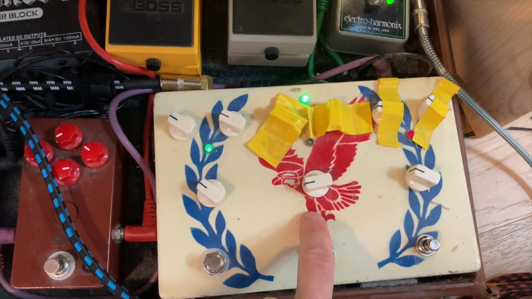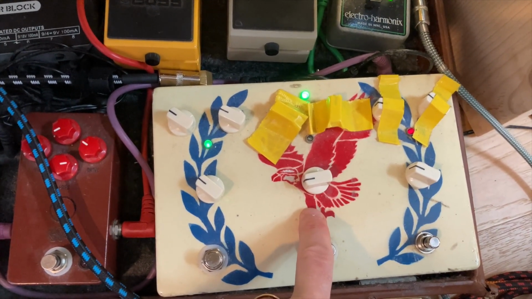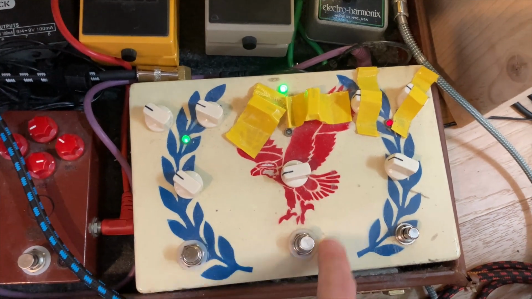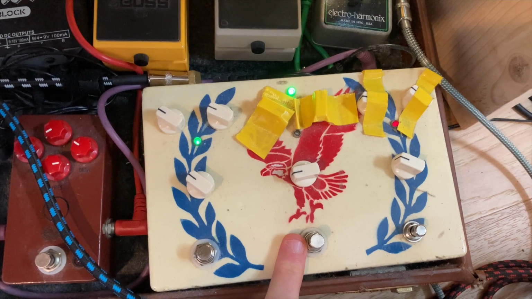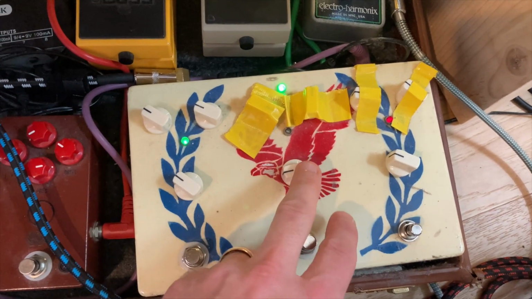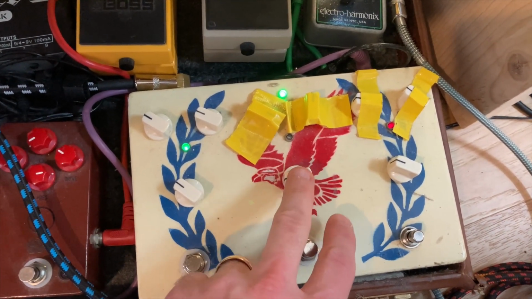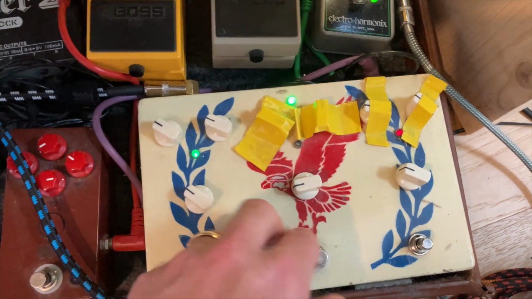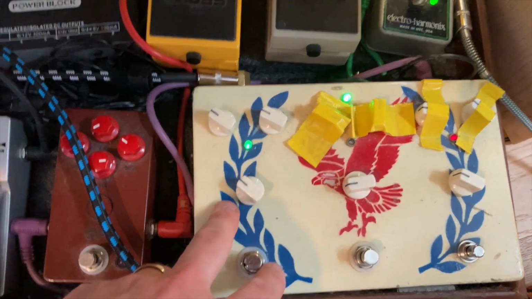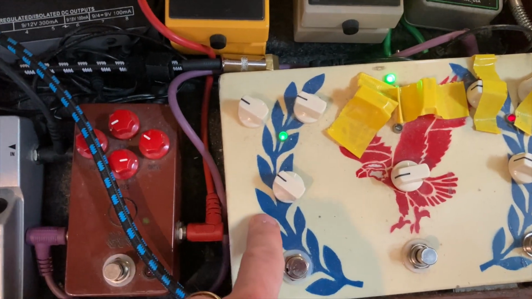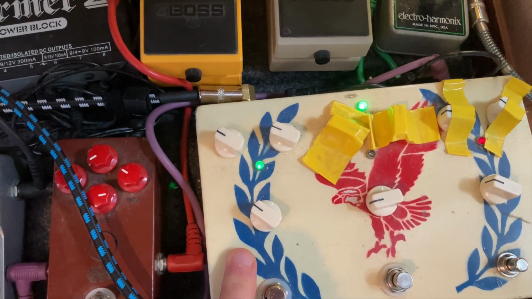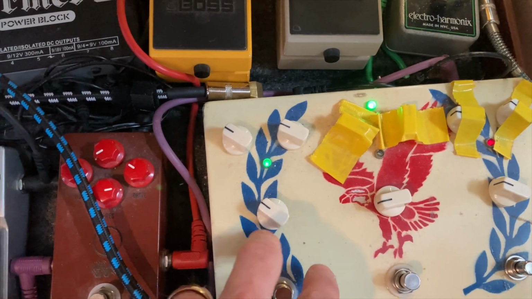A milk box, what is it called? I think it's a milk box compressor. It's a DOD pedal. And then that one I just mess with the input usually, which has like an auto gain function. And then this is a first act delay that I modded, which is kind of cool.